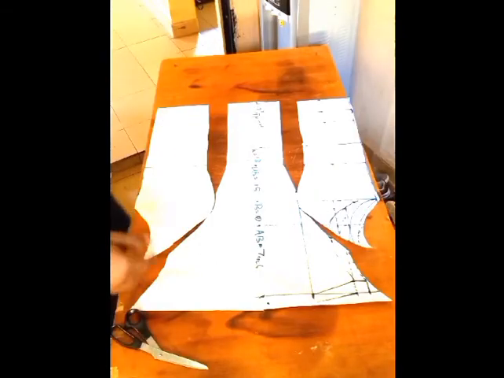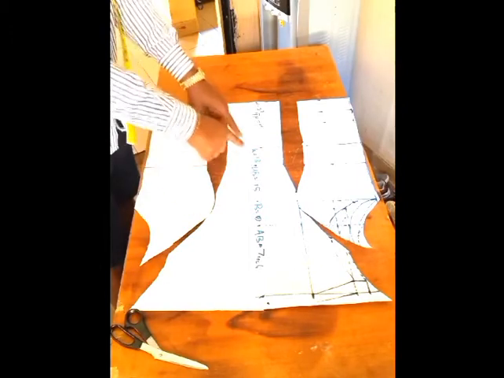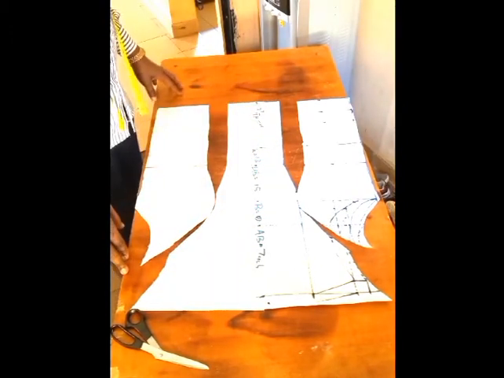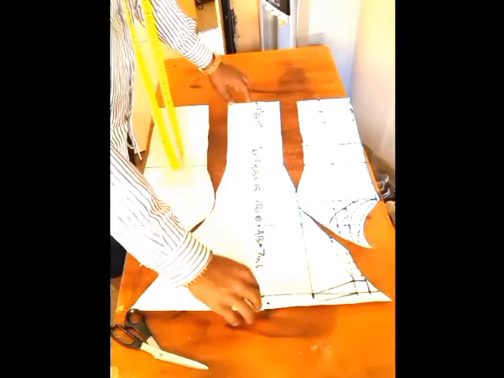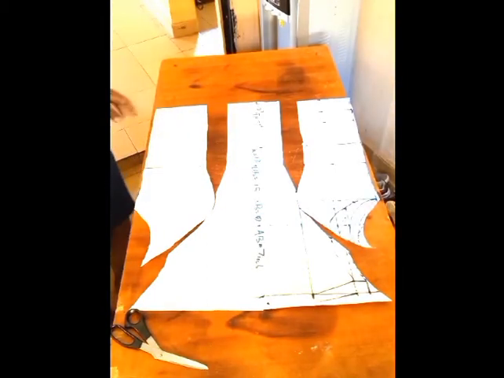So what we have at the end of the day is our princess dart, and remember, when we start, we must cut on fold. We take our measurement and cut on the center fold, which will be this place. At the end of the day, when we join this end to this end, we will have a beautiful look of a princess dart.